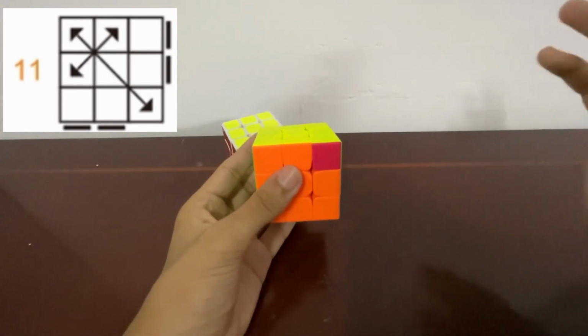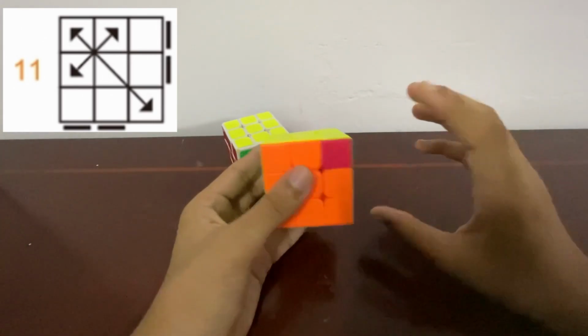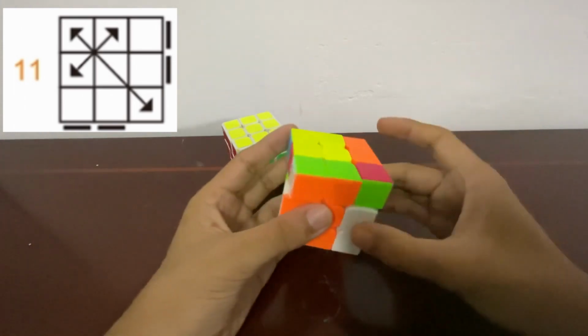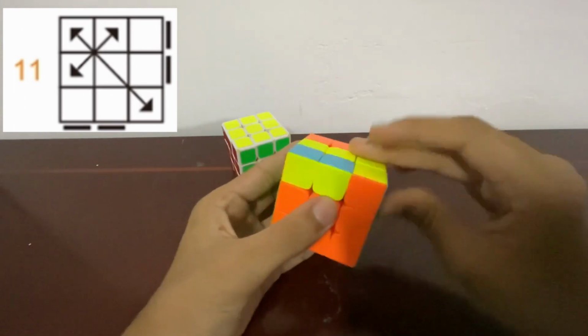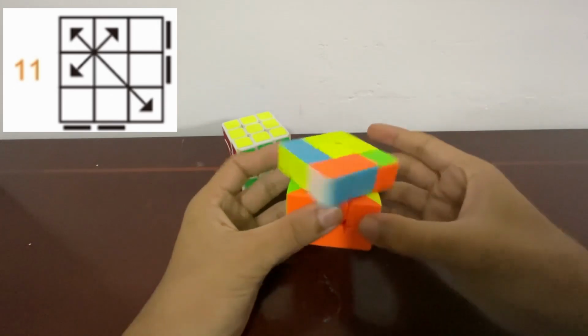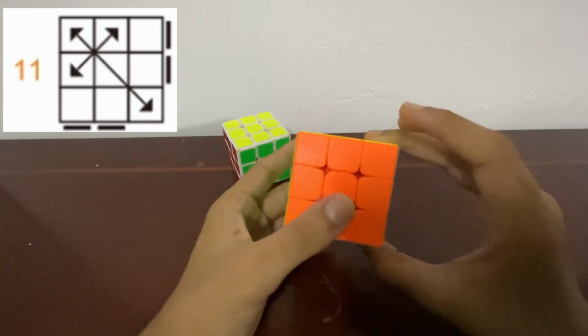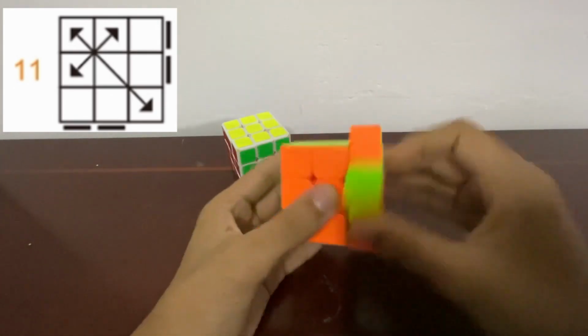This algorithm is actually a fusion of two OLLs together. So this is one OLL, and this is the other OLL. Let me just show you guys the OLLs that it's based on.